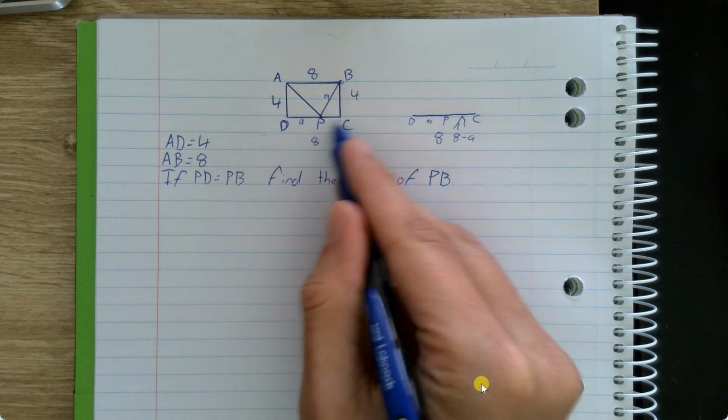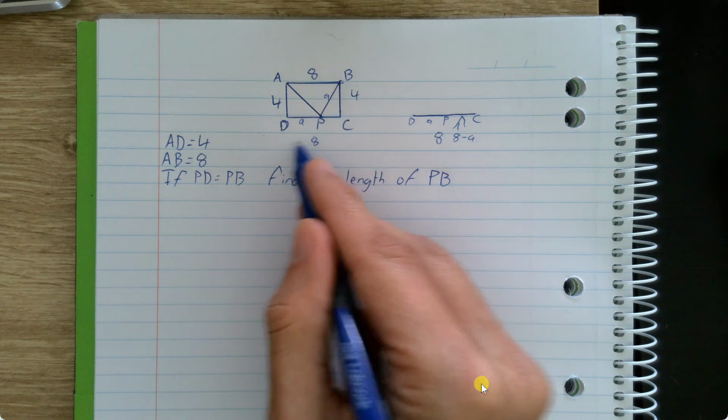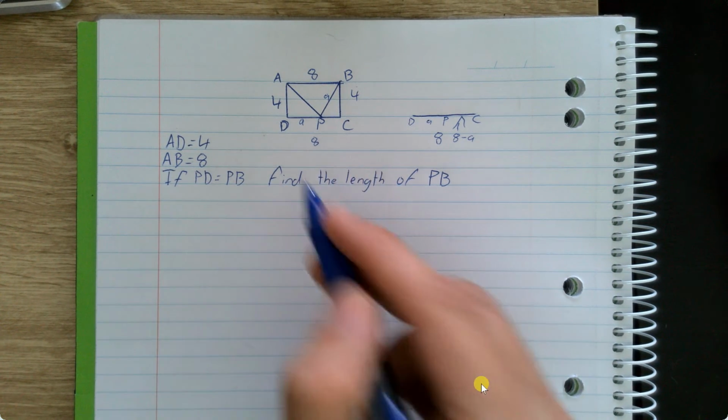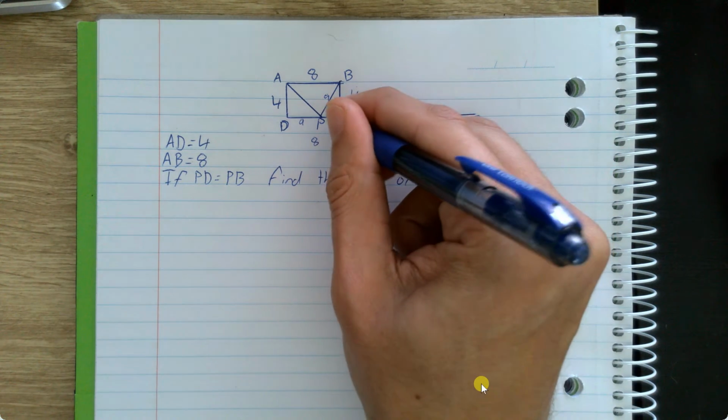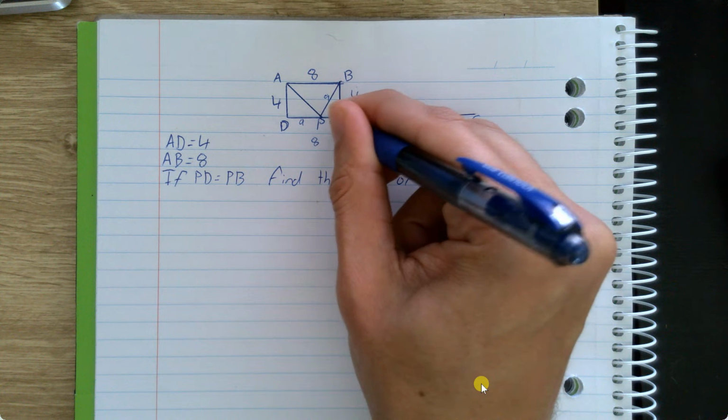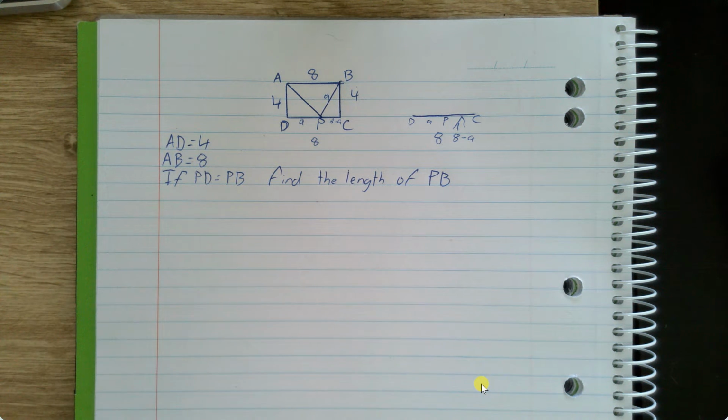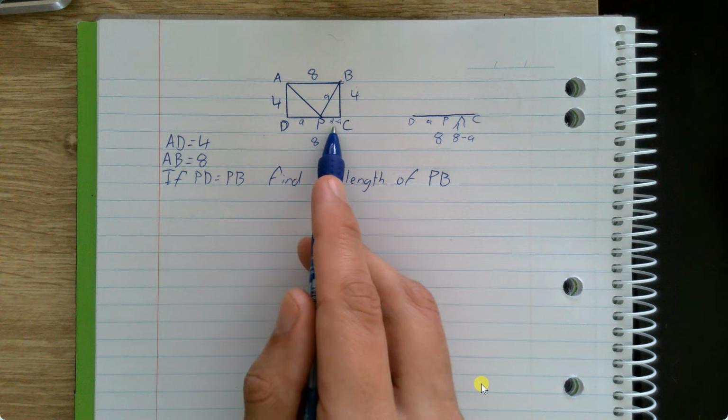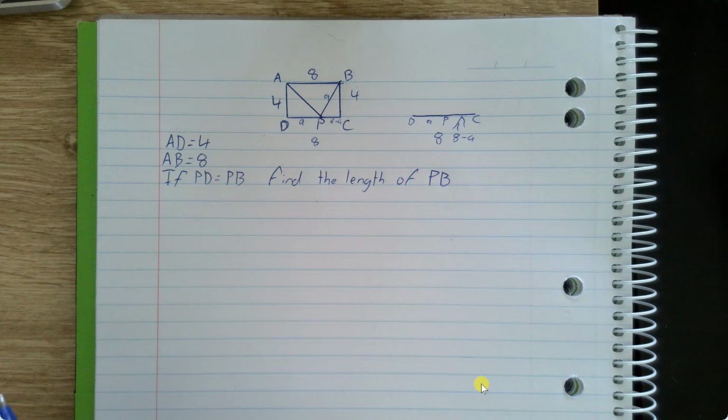If we add A with this 8 minus A, we end up getting an entire length of 8 down the bottom. Okay, so that there is 8 minus A. I'm just writing that really small, but hopefully that's clear enough as to what is going on, how I've ended up substituting something in terms of A into this triangle.